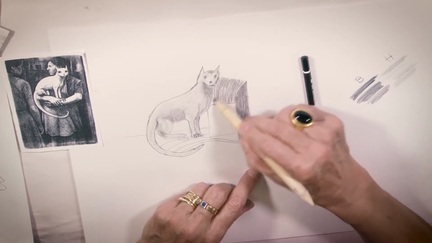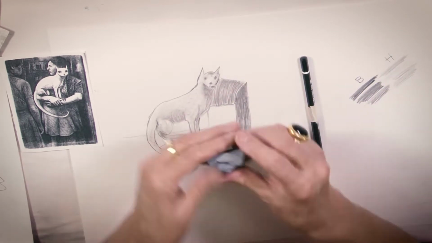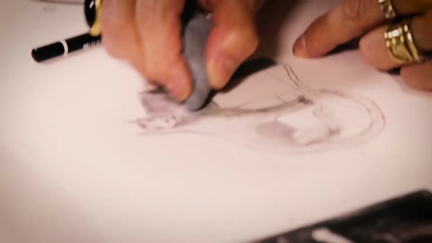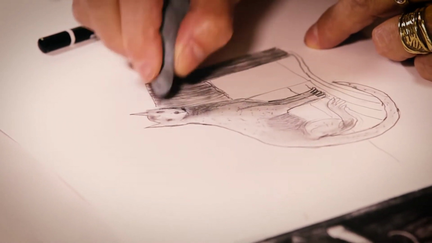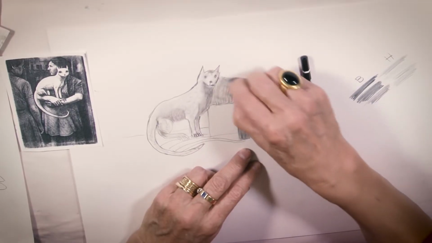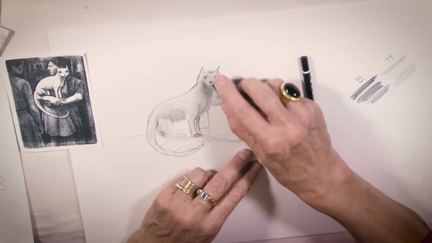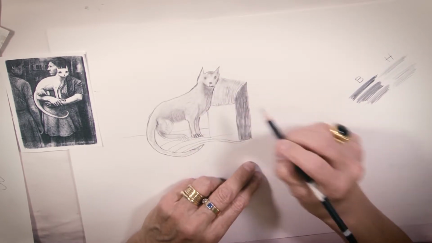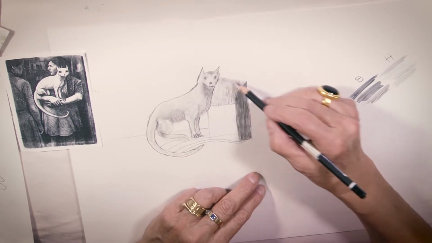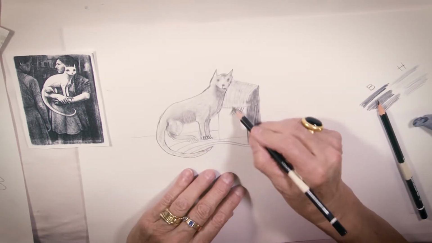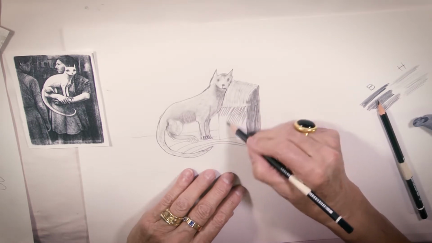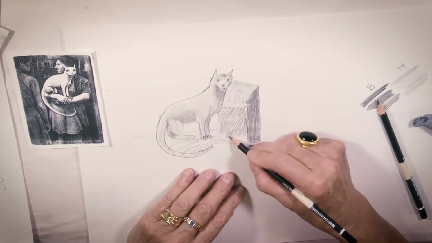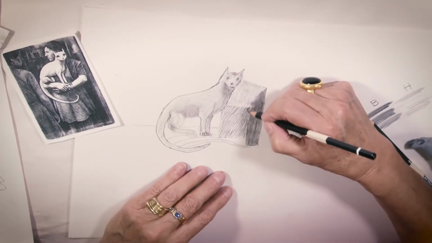It's looking very gray. So I have this wonderful eraser, which is a very soft one. And with that, I'm going to lift some of that tone and make it a bit lighter, because it went very close to the color of the cat there, the shadow of the cat. So I like to do a very dark area here, using probably a 4B.